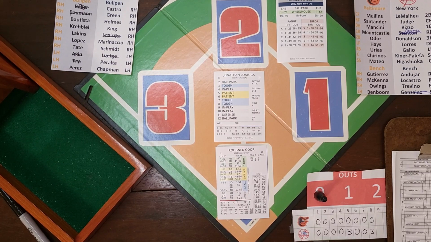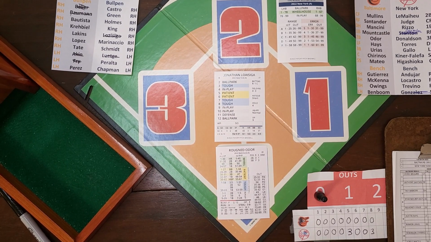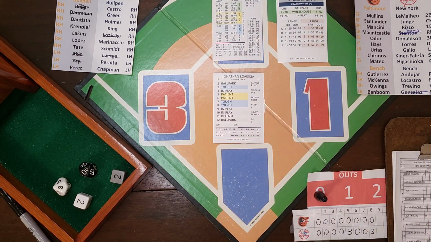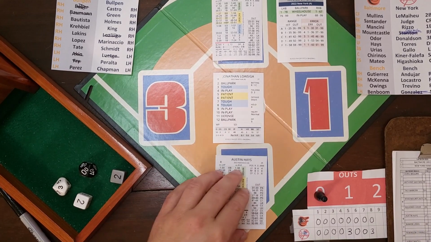There's not really much on the bench for them to go to, so they're going to stick with their starters. 4 is in play, 0-3. That's going to be a double for Rougned Odor. He greets Loaisiga with a leadoff double. And that'll bring up Austin Hayes.